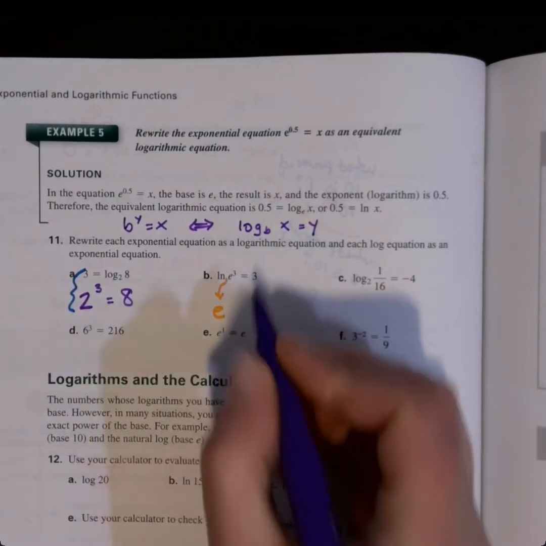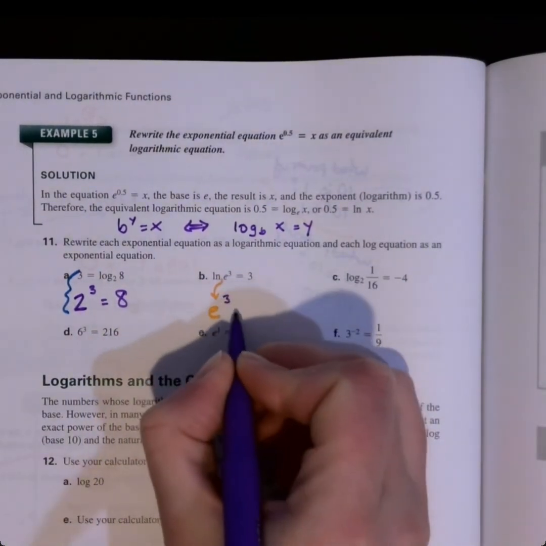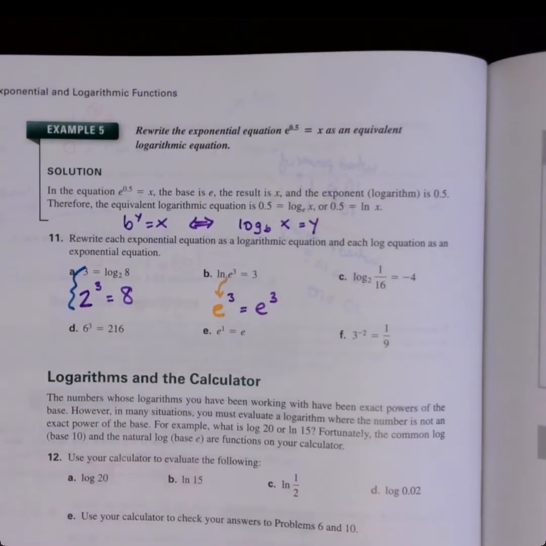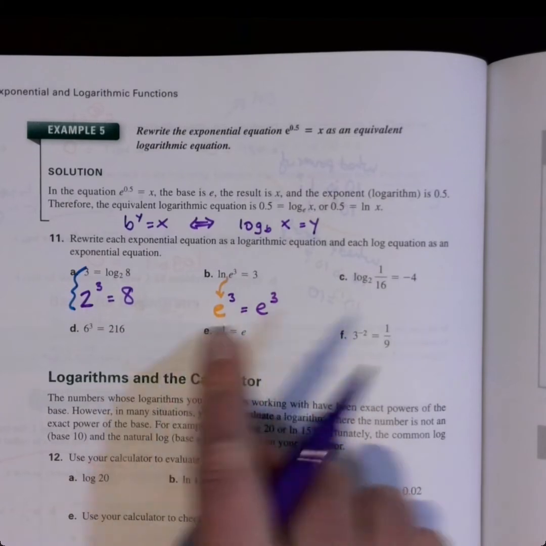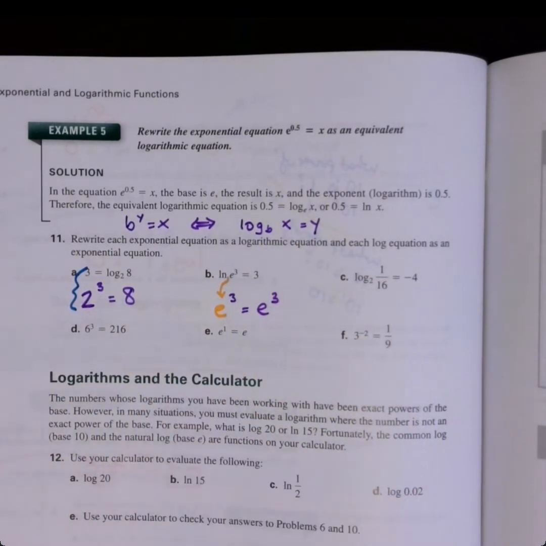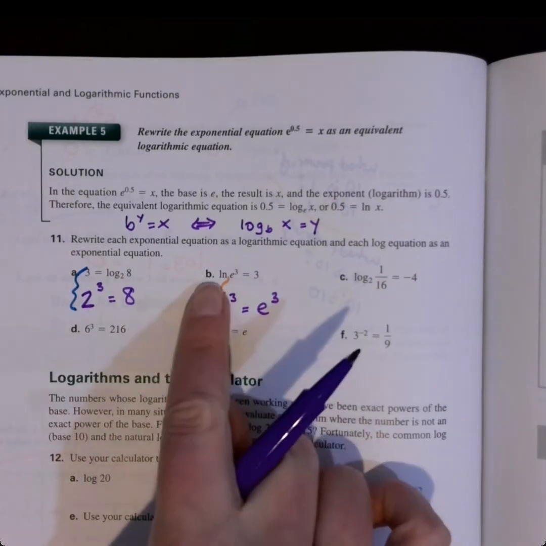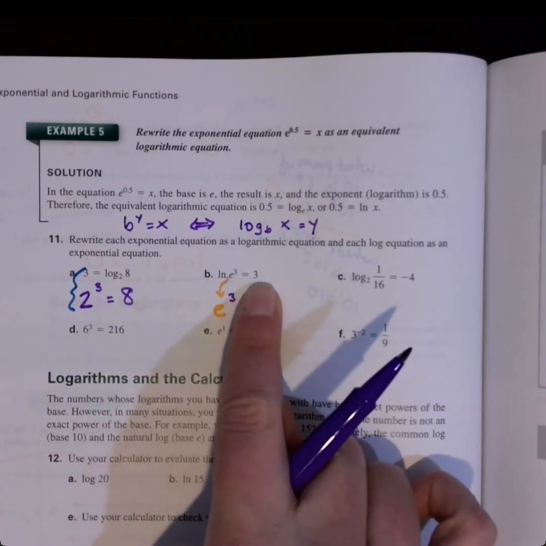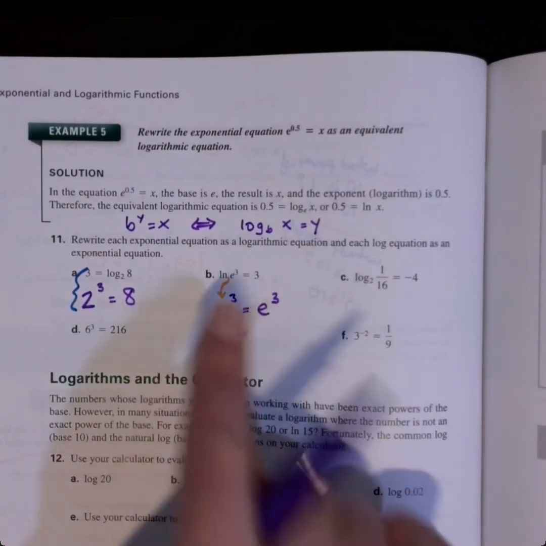The power on this e is 3. And this is equal to the argument, which is e to the 3. And again, obvious that that is true. E to the 3 is e to the 3. Yup. It's a little easier for us to read exponential notation still than it is to read logarithmic notation, but this is also very true. What power on e is e to the 3? The 3rd power.